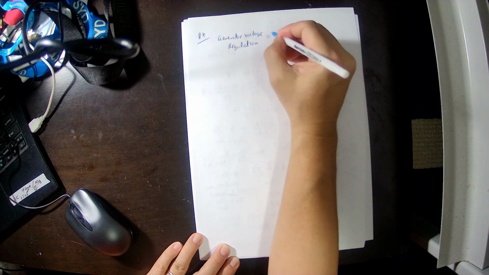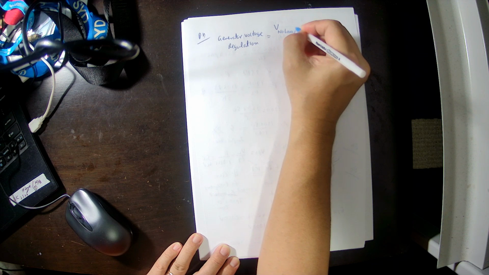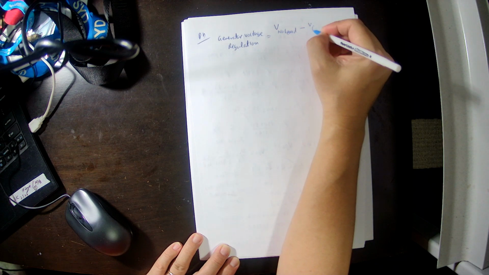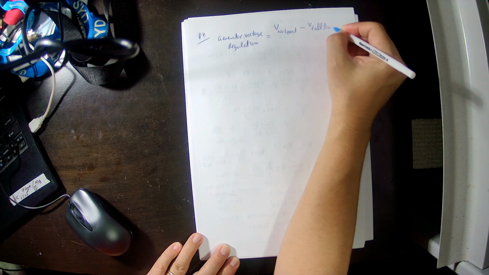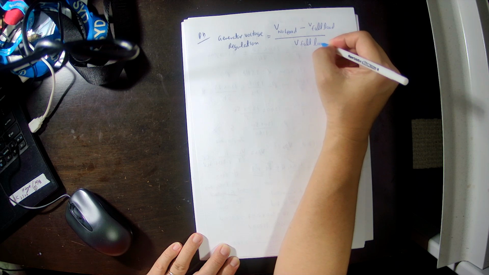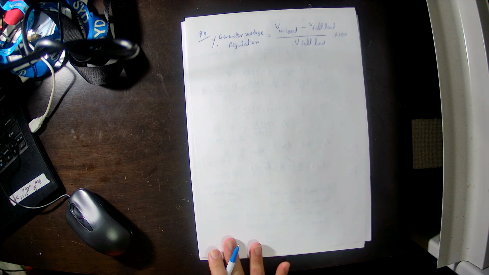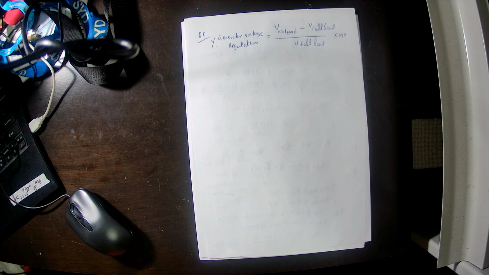This is the no load voltage minus full load voltage, divided by V full load, multiplied by 100. So this is the generator percentage voltage regulation: no load voltage minus full load voltage divided by full load voltage multiplied by 100.